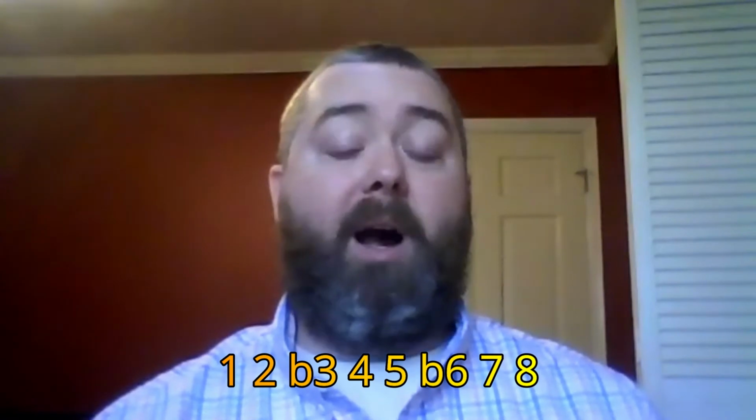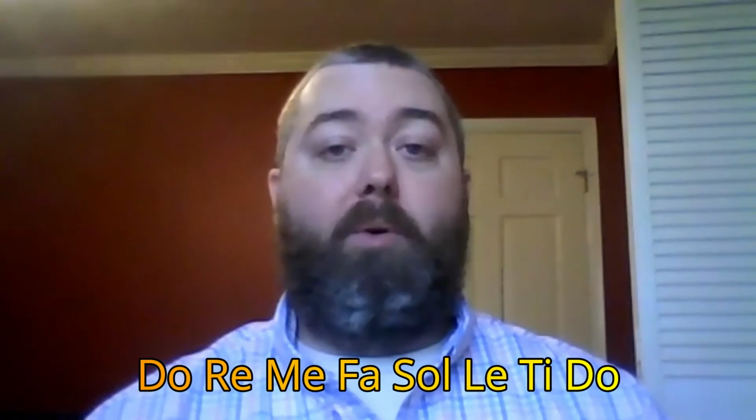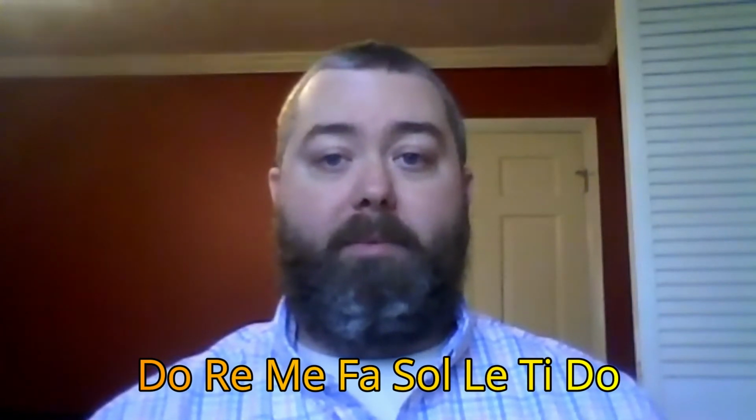Notice the seventh is not flat. It's not lowered. If you think in the solfege, you change the te to ti. Do, re, mi, fa, sol, la, ti, do.